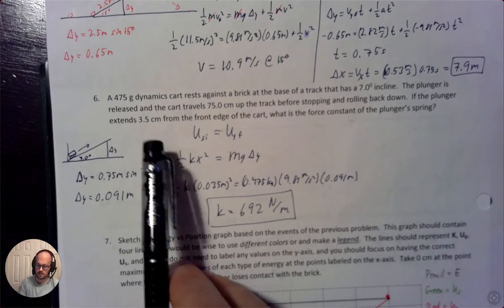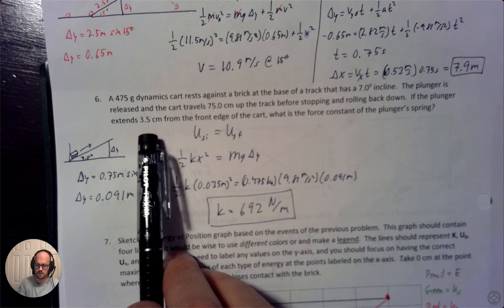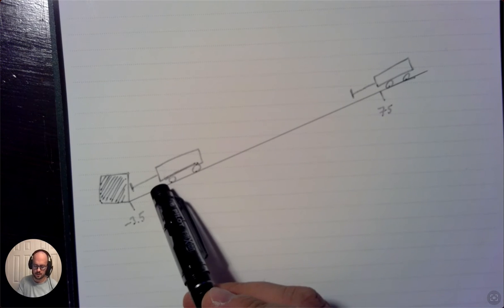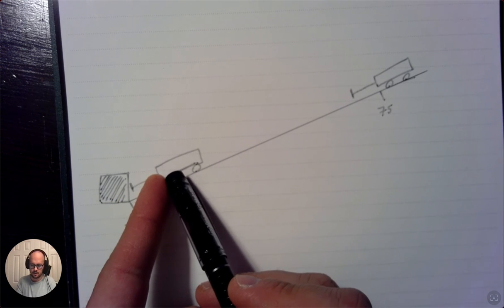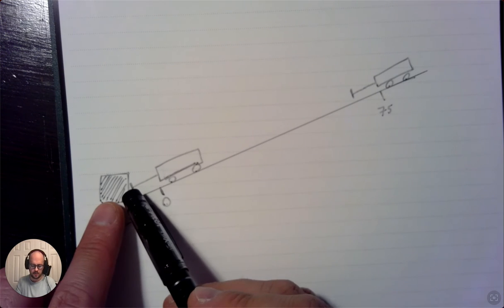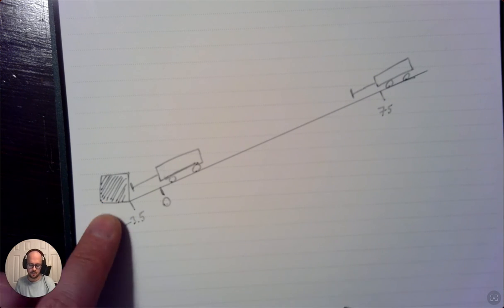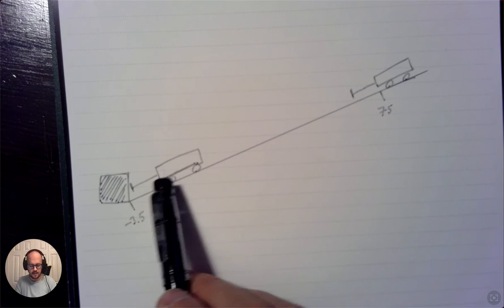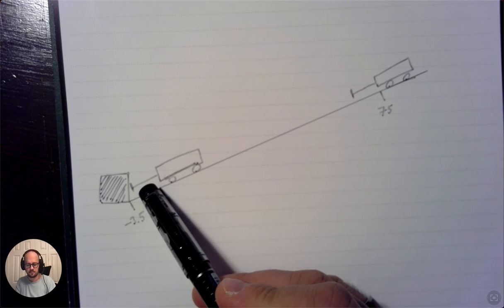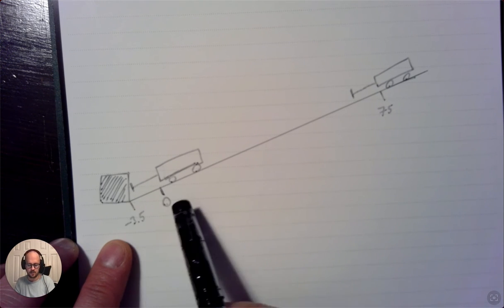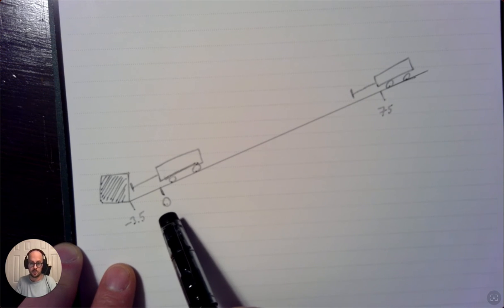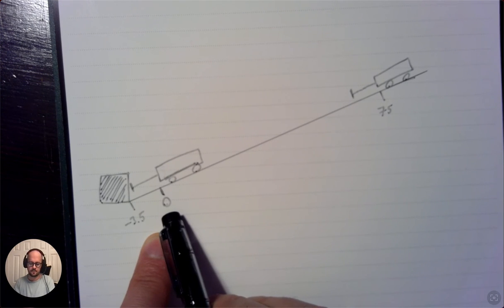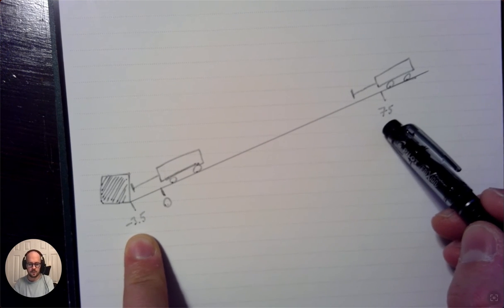in the previous question, it says that the plunger extends 3.5 centimeters. So if you imagine what's going to happen, this is with the plunger extended. If I compressed the plunger, the cart would go down to the brick. In other words, the cart would actually be at a position of negative 3.5 centimeters. And when the plunger is at its most extended, the cart would be 3.5 centimeters away from the brick, and that's where we set the 0. And then when it goes up the ramp, it ends at a position 75 centimeters away from this point. So really it travels like 78.5 centimeters.